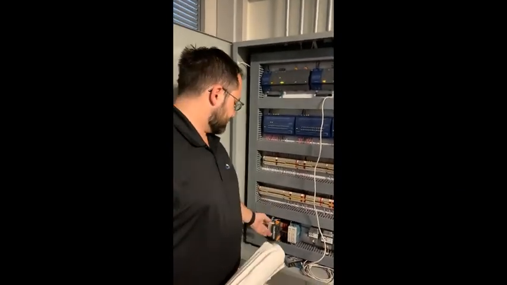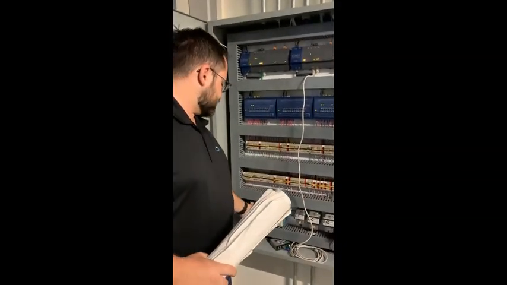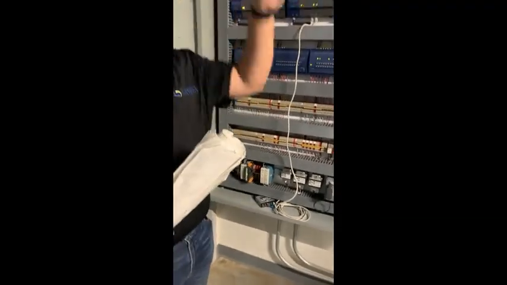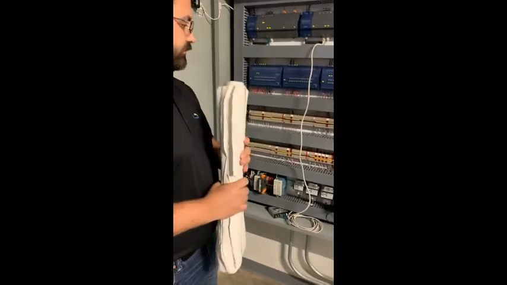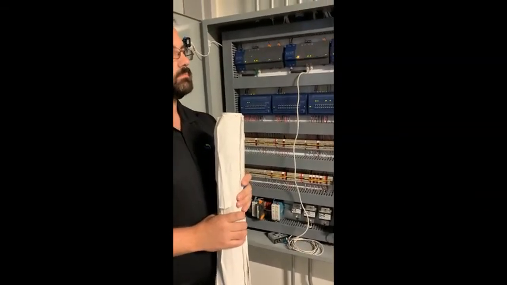Basically, this takes the input and makes it so that all the boilers can read the header temperature. It's from the manufacturer, because they're on a different communication system than we're using for the main control.